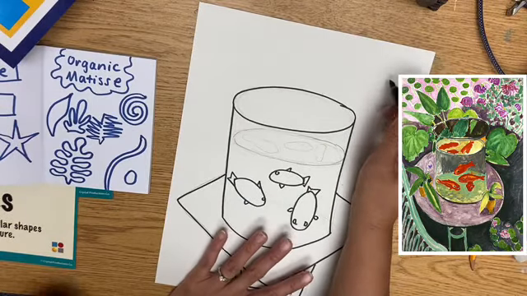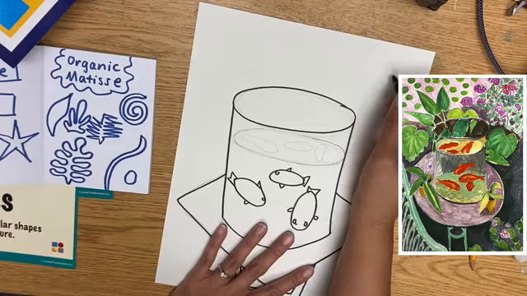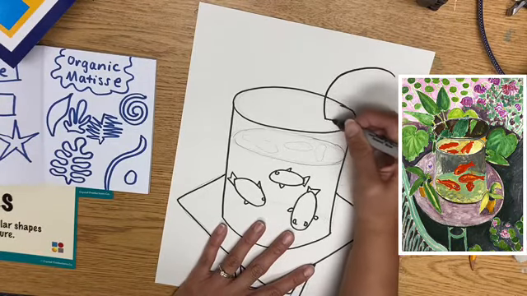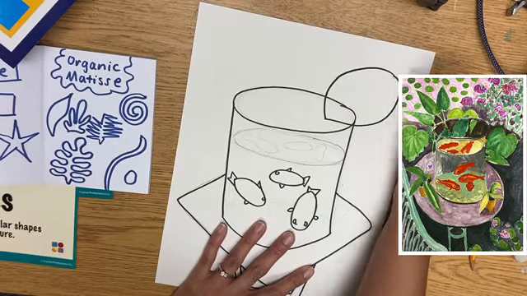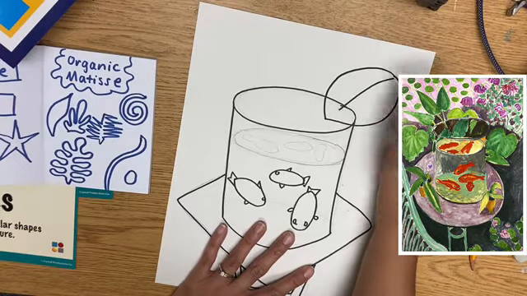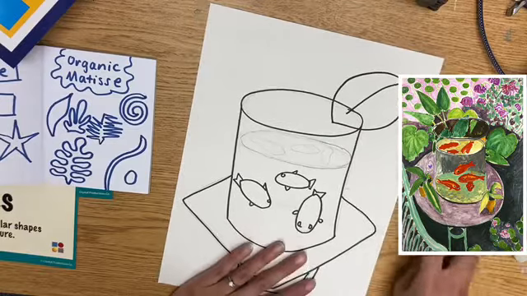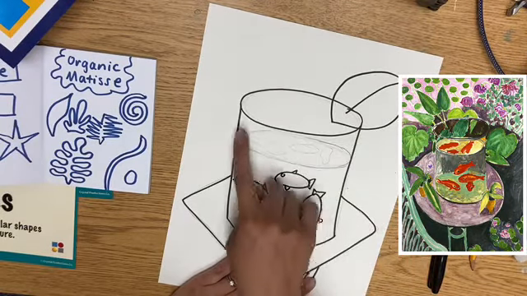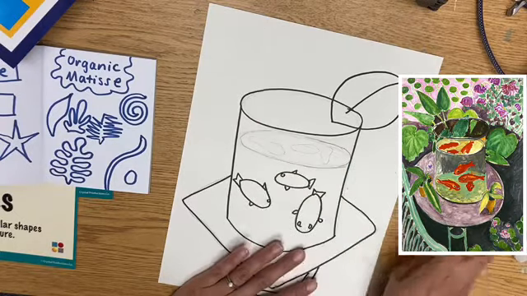So let's say I want to do, let's just do a leaf, right? I would go through that part of the glass and you would see the leaf. Everything underneath this though, we want to keep not see-through. So just this top part right here.